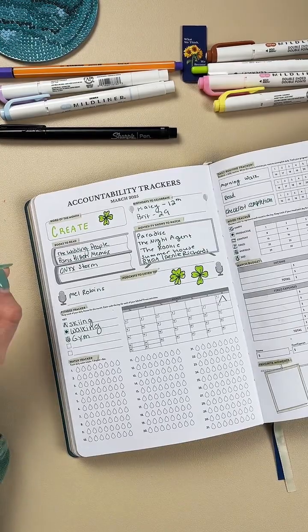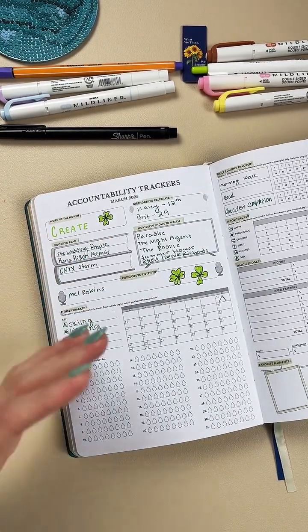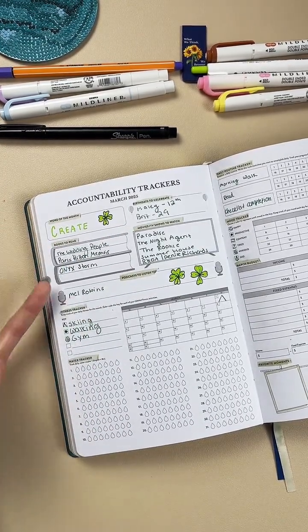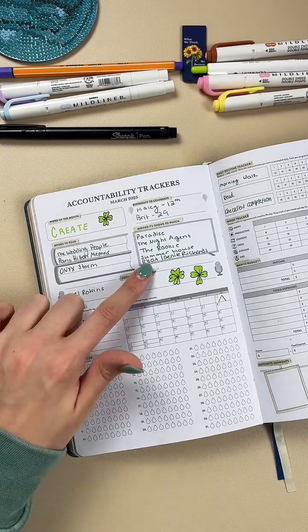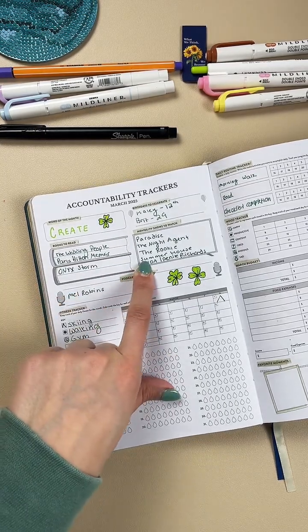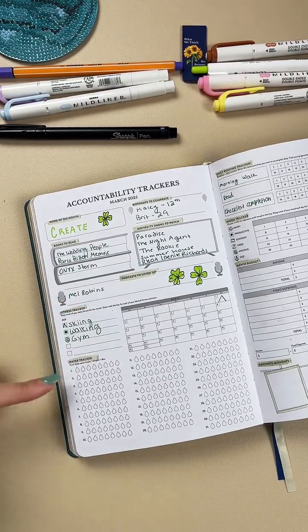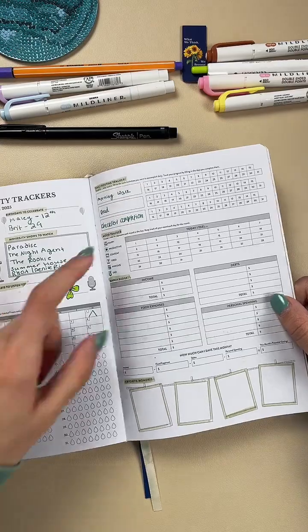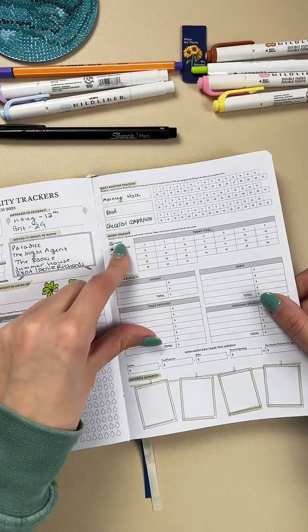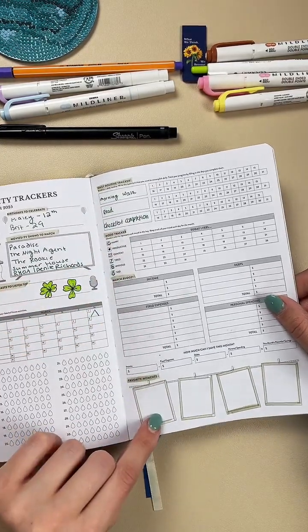So word of the month, birthdays to celebrate, because there are so many to keep track of. There's books to read, movies and TV shows to watch, podcasts, a fitness tracker, a water tracker, daily routine, mood, budgeting, and favorite moments.